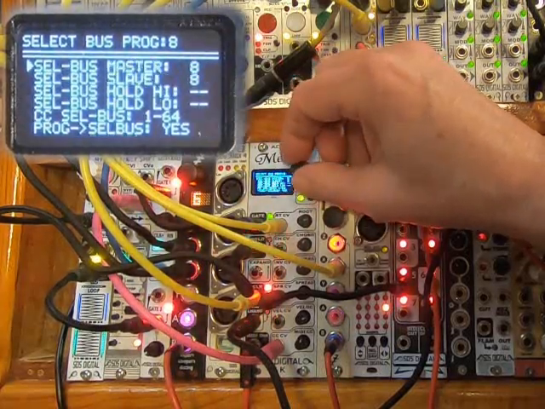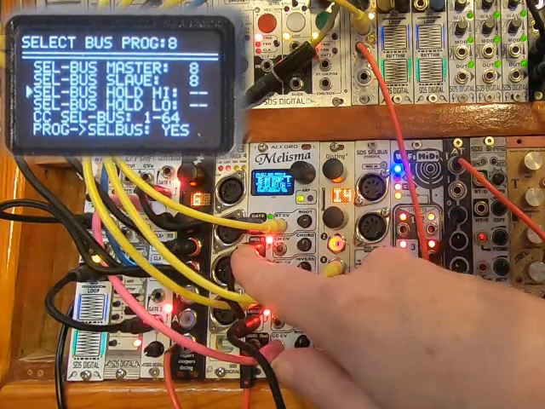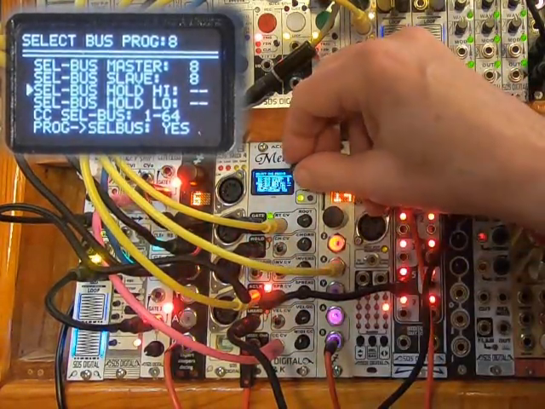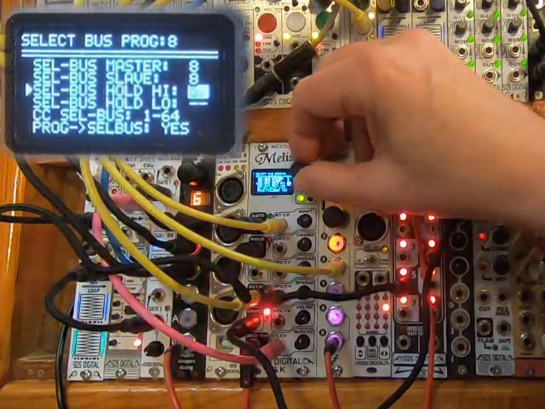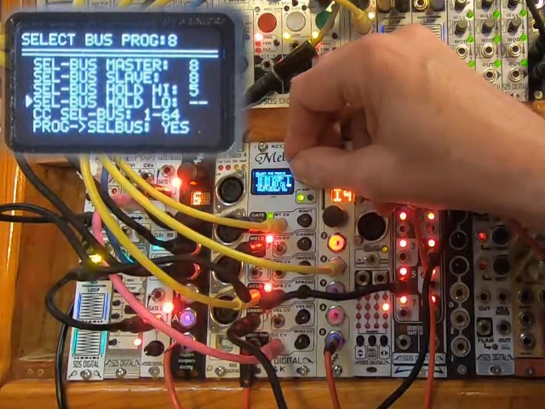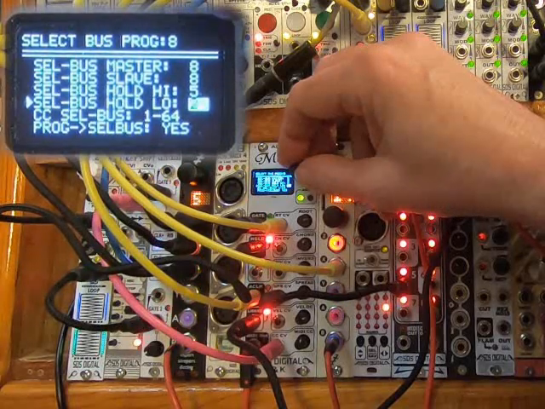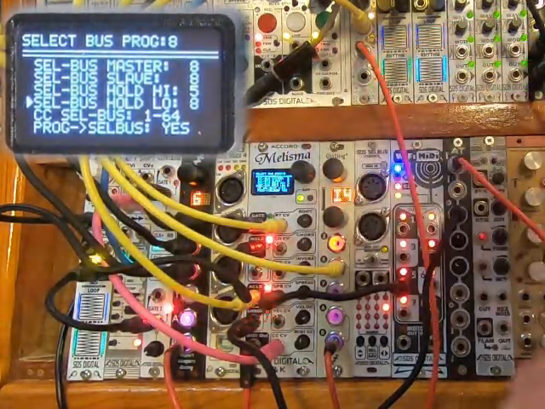A different preset number can be sent when the hold jack here is set high for arpeggios or bursts. I'll set the high state to 5 and the low state back to the original preset number. This is normally what will be, but doesn't have to be. So let's give that a test.